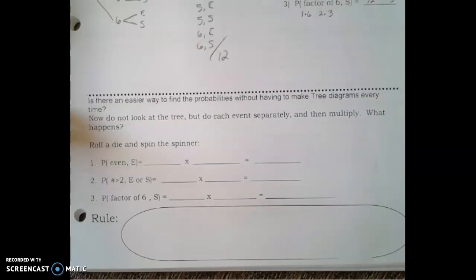So we just created a tree and a list to answer the probability questions, and we're going to ask, is there an easier way to find probabilities without having to make tree diagrams every single time? And the answer to that, of course, is yes, we can do this a different way. What we're going to do is take a look at each of the questions that we did before, questions 1, 2, and 3, and rather than looking at the tree and the list, we're going to think about these as individual probabilities or simple probabilities and find those first.